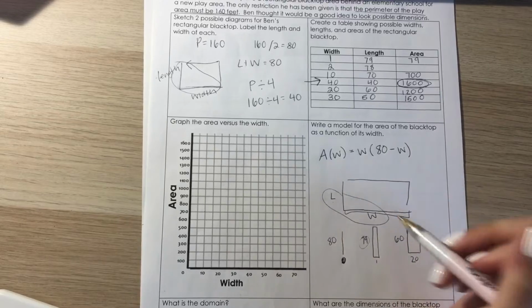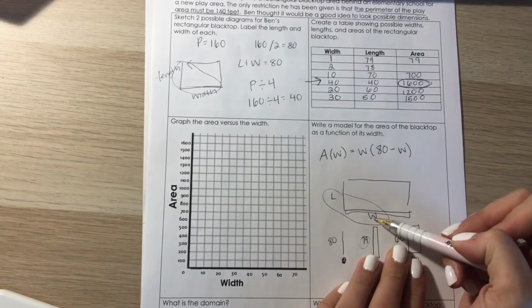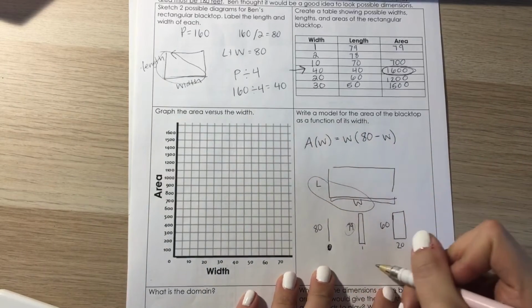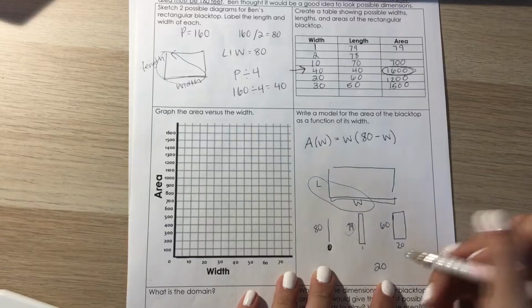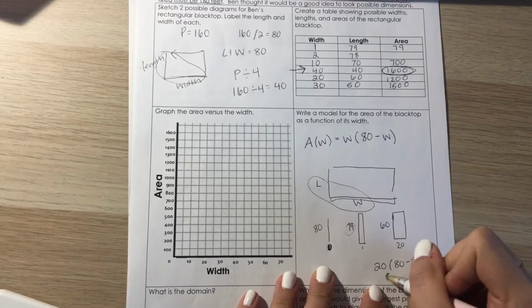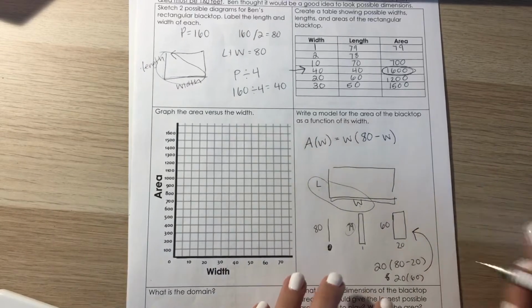because these two together have to equal 80, and after I take away this, 80 minus this, that will be the length of L. So for example, in this case, my width is 20, and then this one is 80 minus 20, which is 60, so that's how I got 20 times 60 for this particular option.